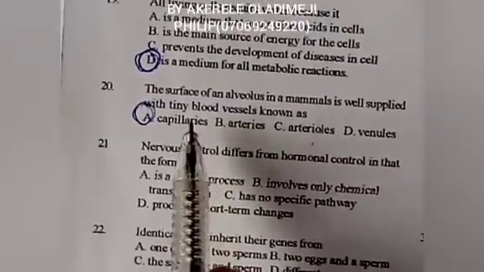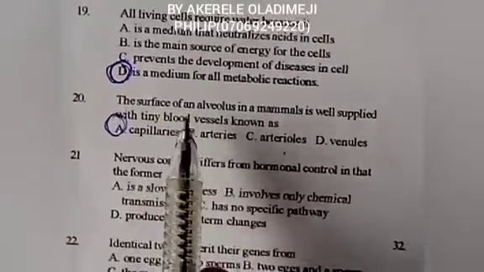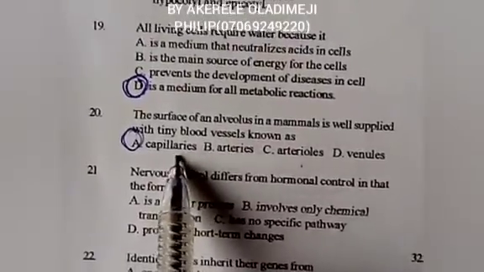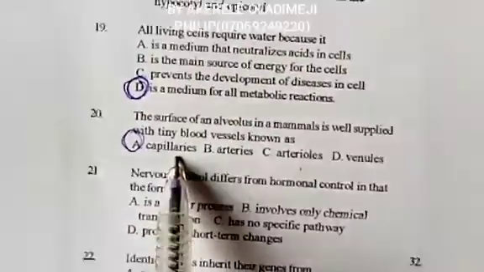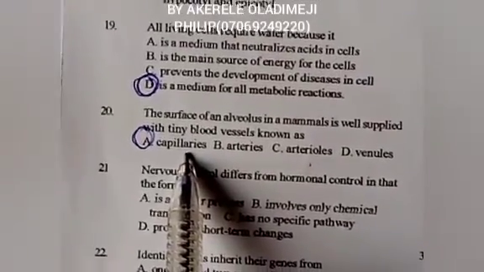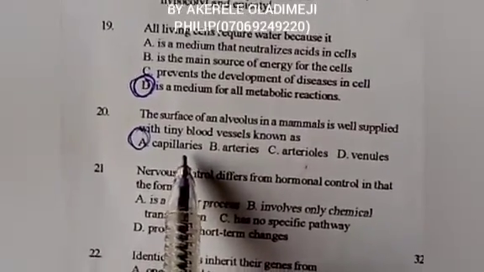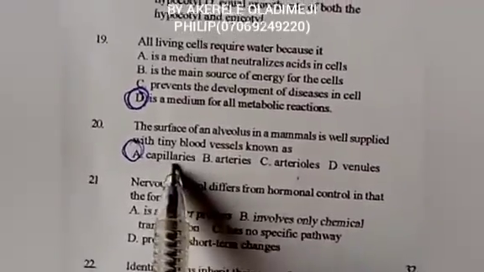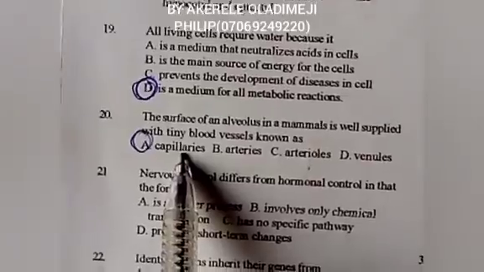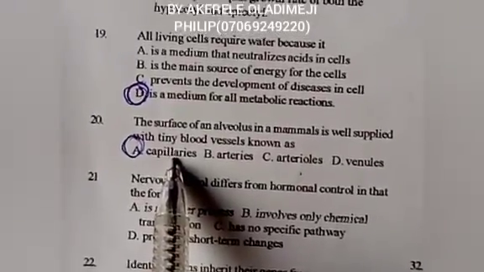The reason it is capillary is because the alveolus is the site of gaseous exchange in the lungs, and capillary is the site of gaseous exchange in blood vessels. So for there to be gaseous exchange between the lungs and the blood, we can only use capillary, which is the smallest blood vessel that is permeable to substances, gases, and food to pass through. All right.